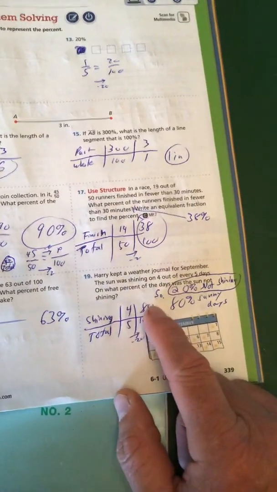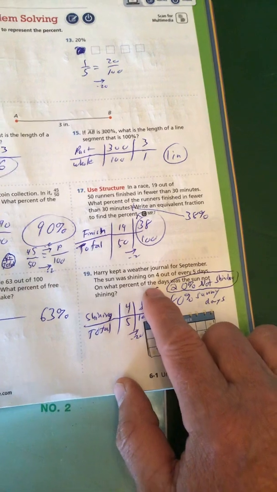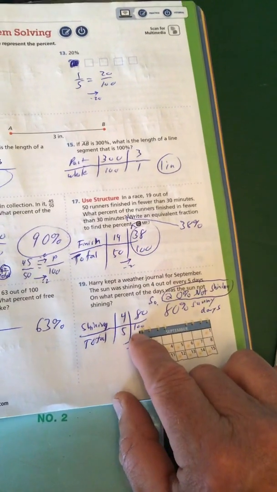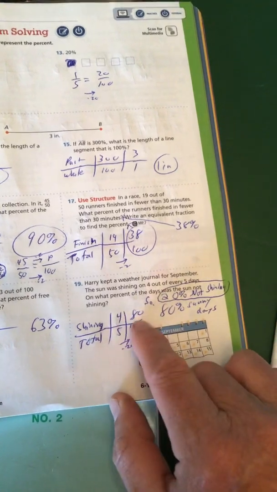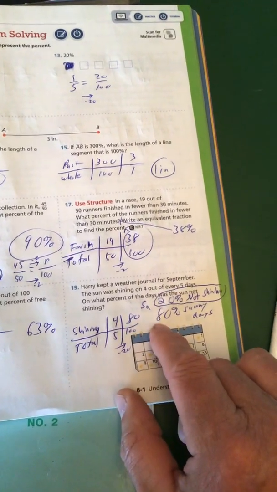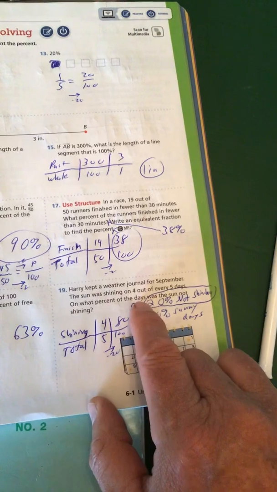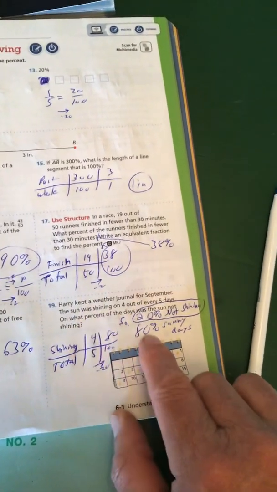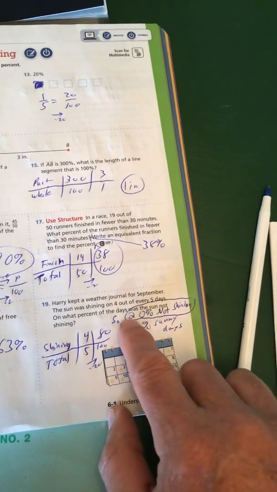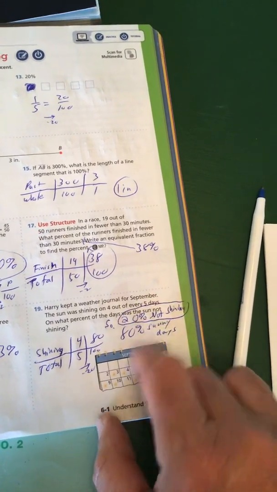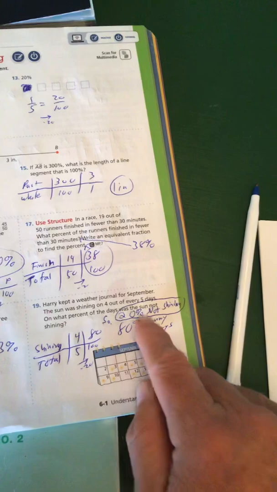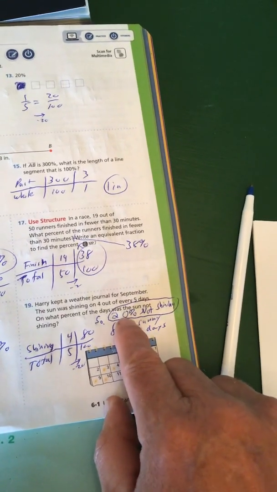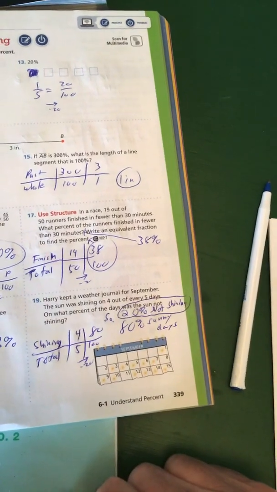Now here, I actually didn't read it carefully. If it's sunny 4 out of 5 days, that would be times 2, times 2. That'd be 80% of the days are sunny. But the question was, on what percent of the days was the sun not shining? And so if it's shining 80% of the days, that must mean 20% it's not shining. Either it's shining or it's not shining. If it's shining 80%, then it's not shining 20%.